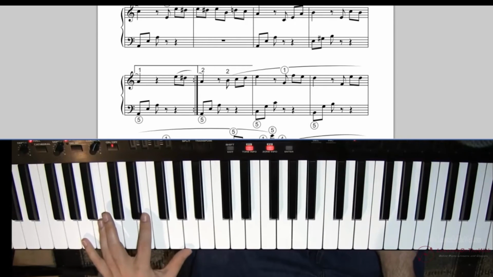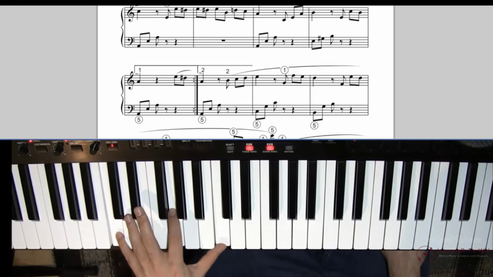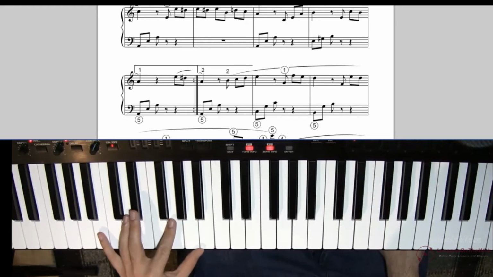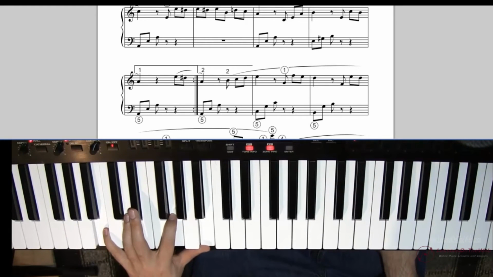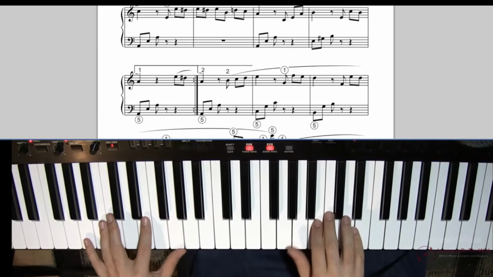So once again, you've got A, E, A with 5, 2, 1. You jump up to C, G, C with 5, 2, 1. And then you move down to B, G, B with 5, 2, 1. So let's just start here from the second measure of the third line. Here we go.